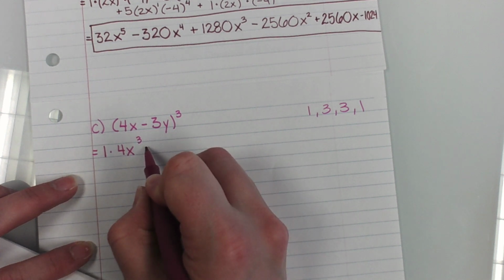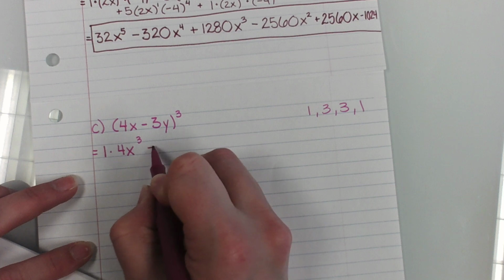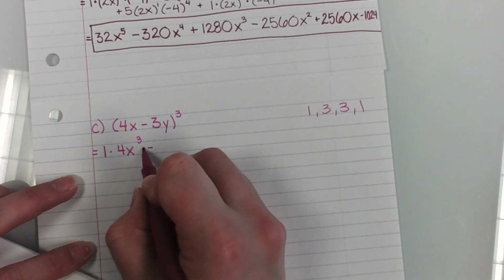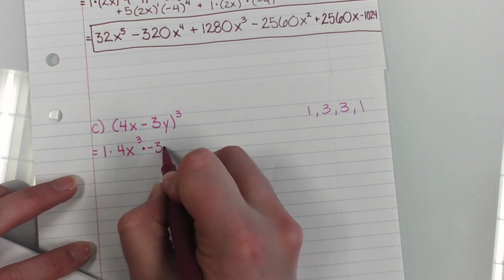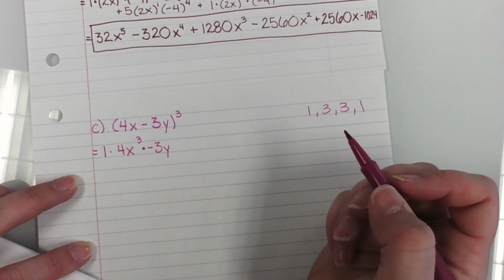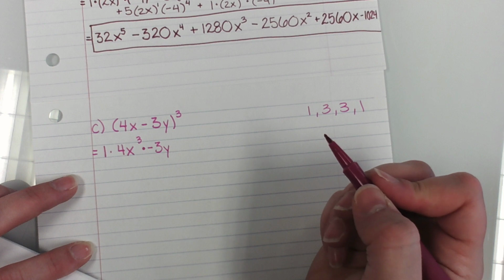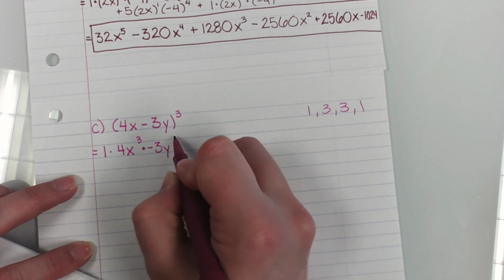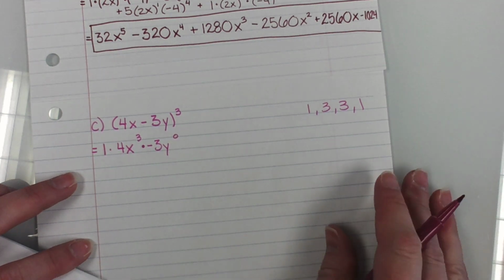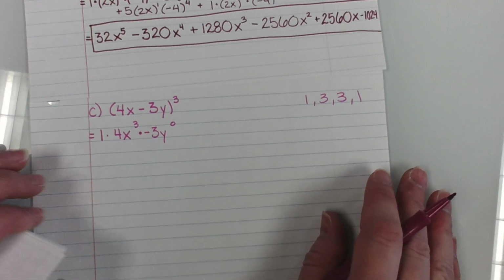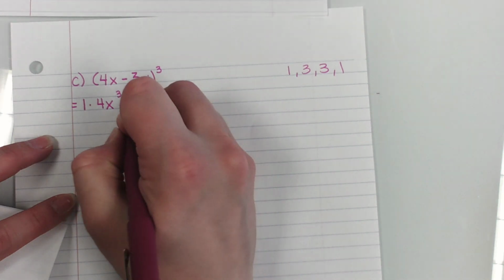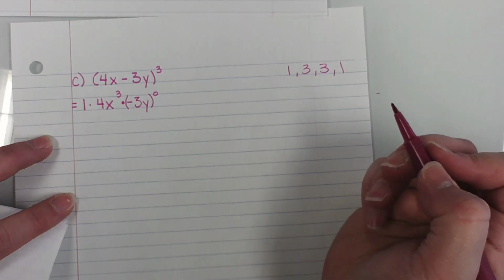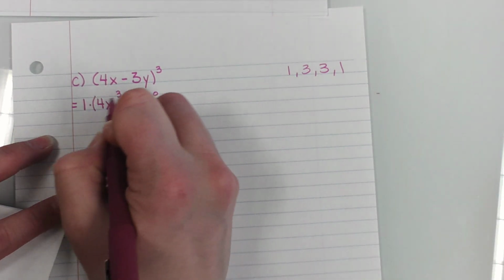Plus 3 times negative 3y to the power of? 0. Yep. And you absolutely need parentheses. Where do I need parentheses on this one? Around the negative 3. Around the negative 3y and around the 4x.